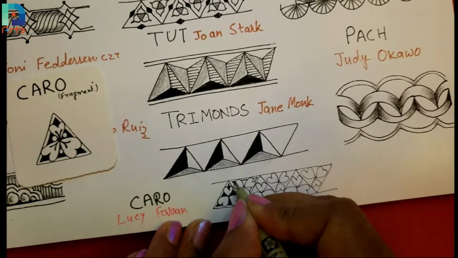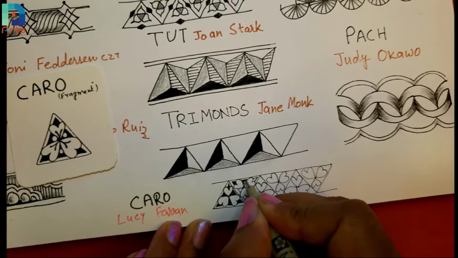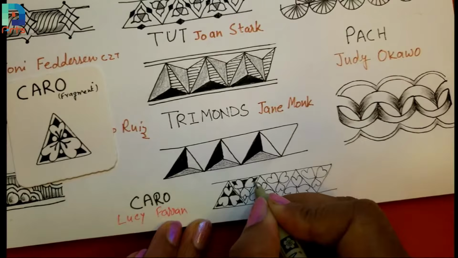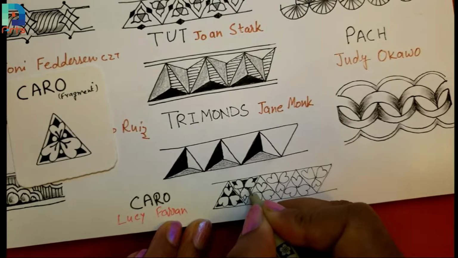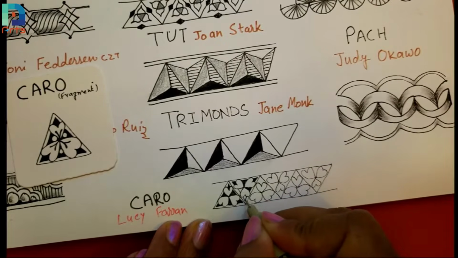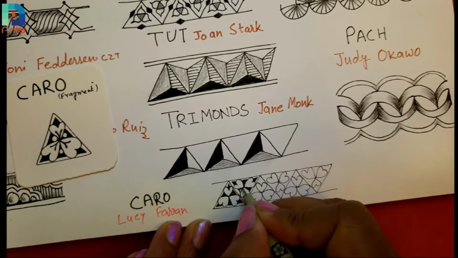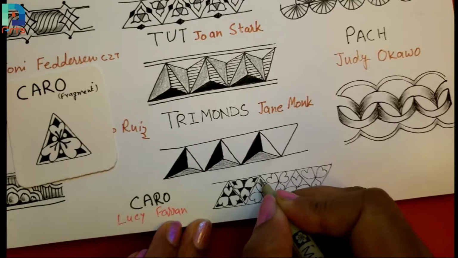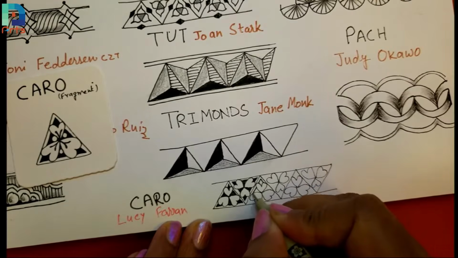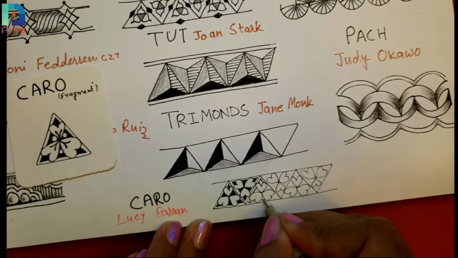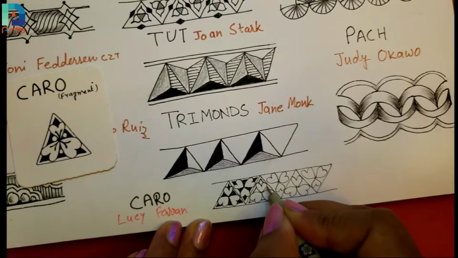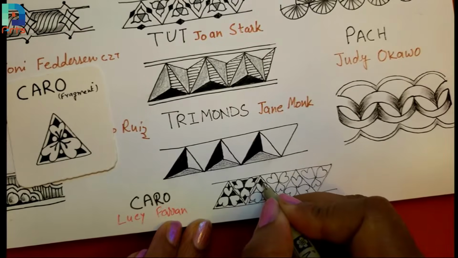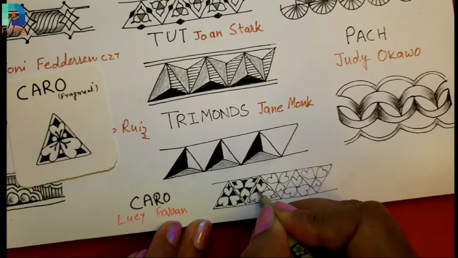So if your triangle is little big and if you want to put down a lot of ink in that, you can make a little bigger triangle, and in that way you are going to put lots of ink. So if you are putting lot of ink in any of the tangle, you can put that tangle into the drama tangle also. So this is a pretty versatile tangle, Caro, I should say.